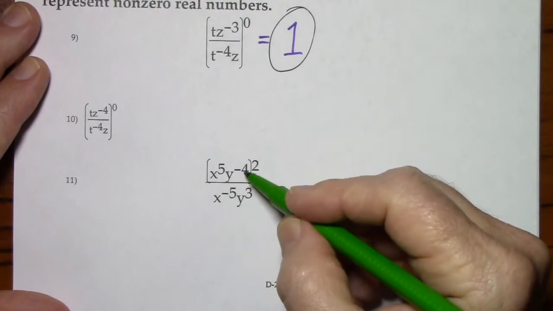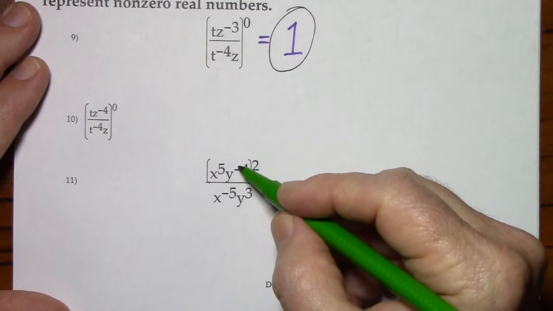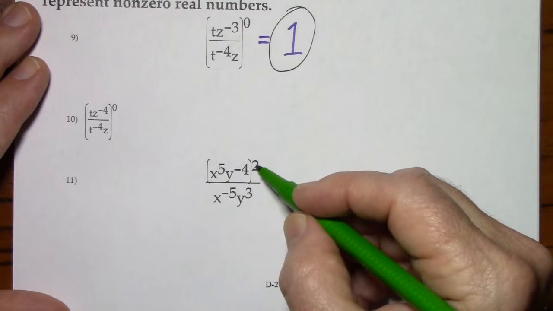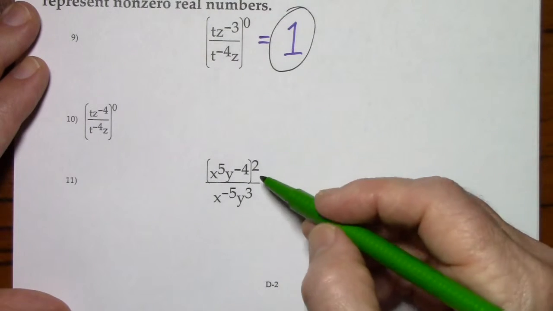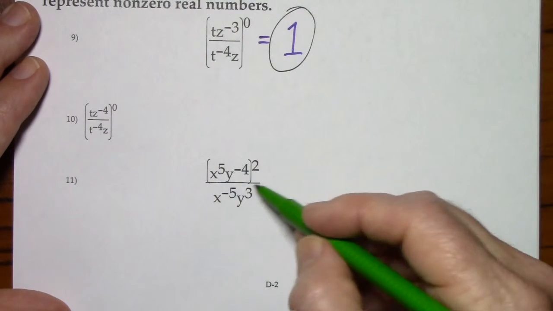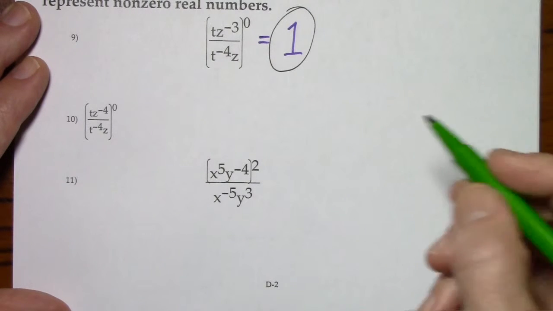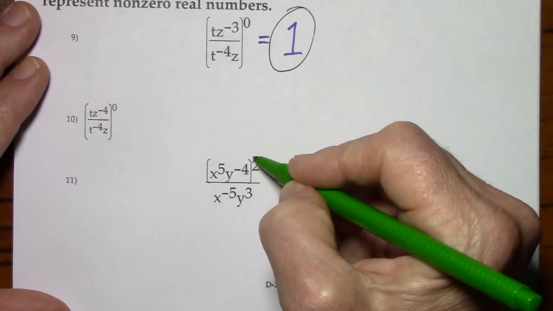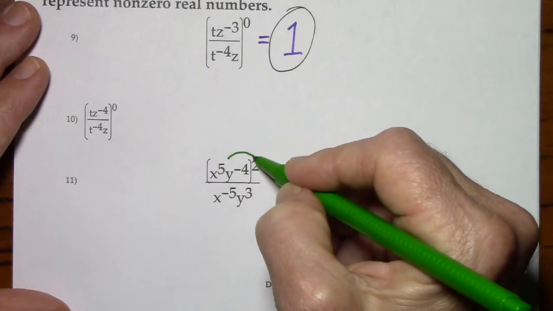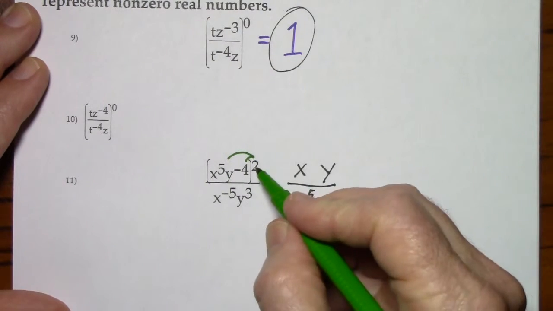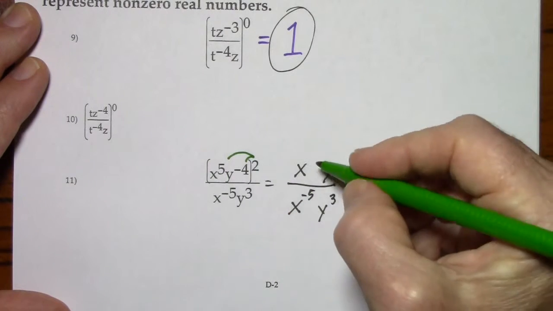In this case, I cannot take this y to the negative 4 and push it down because it has to get raised to this exponent first. The parenthesis only applies to what's in the numerator, so that's why I need to get rid of the parentheses. So we'll use the power rule, send the 2 in. So 5 times 2 is 10.